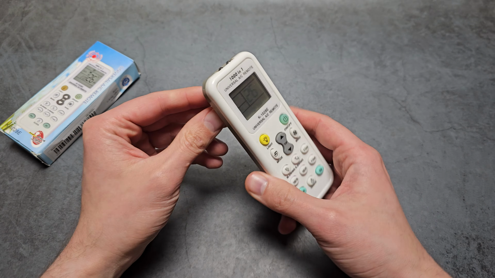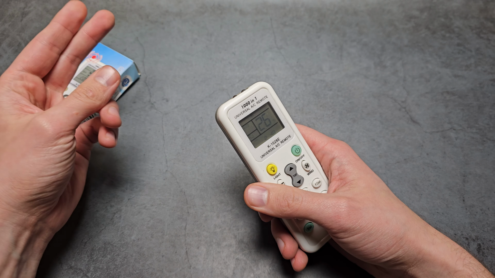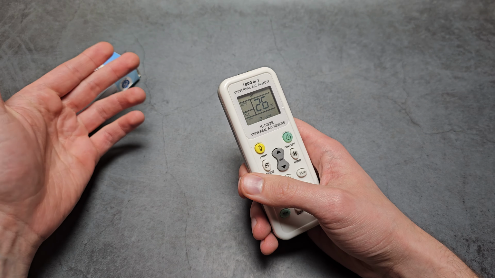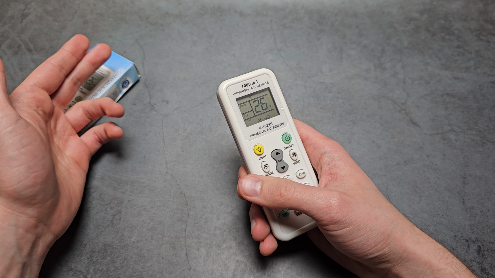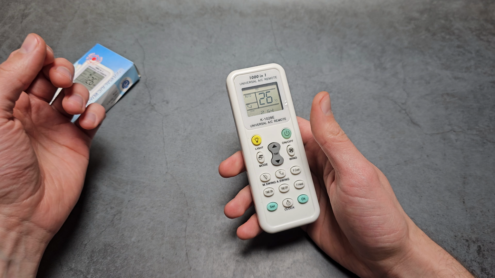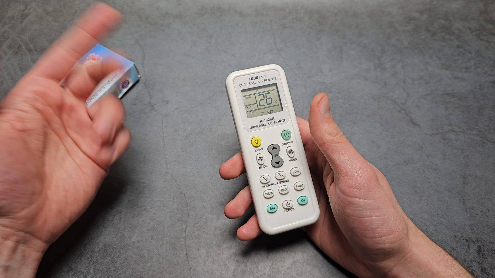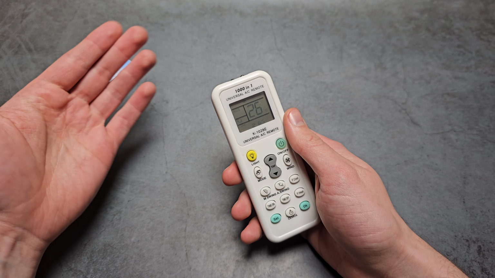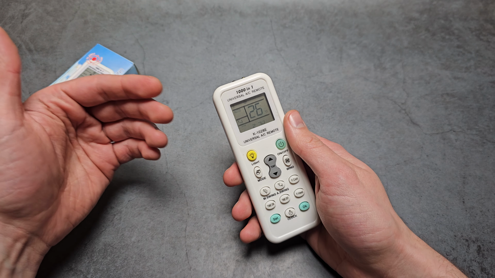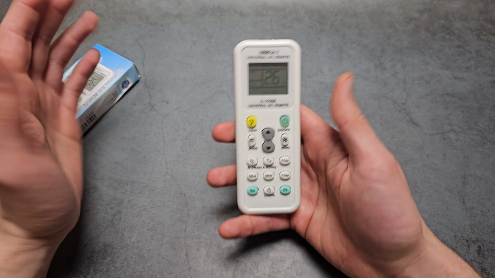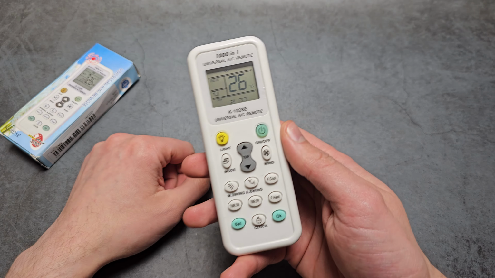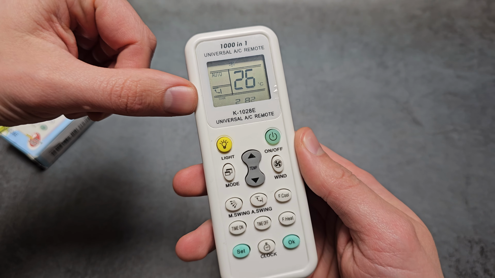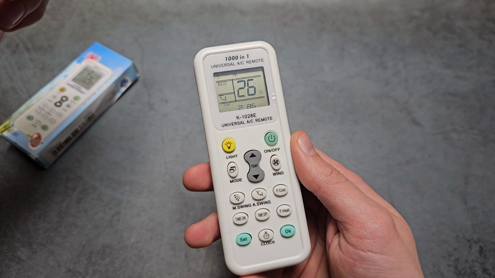Your job is to keep holding this remote control at your AC and wait for your AC to beep or turn on. If you have a manual way to turn on your AC, make sure it's turned on so this remote control can communicate better. And if you have unplugged your AC, that's an obvious issue. Simply wait for a beep or your AC to turn on.